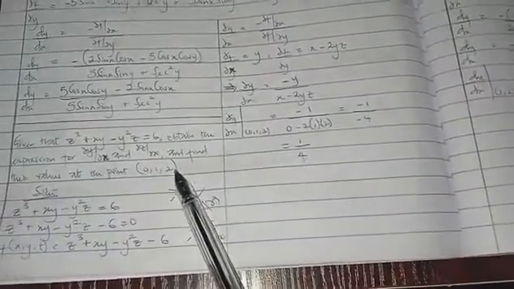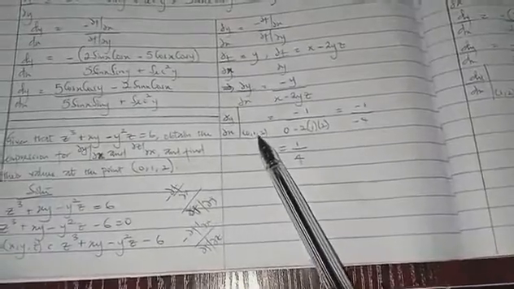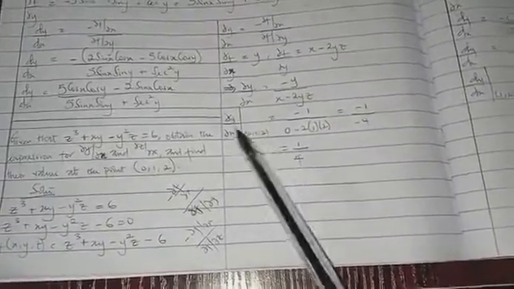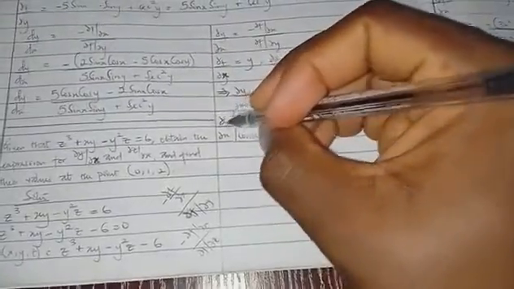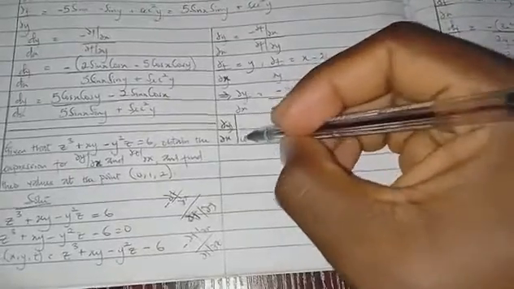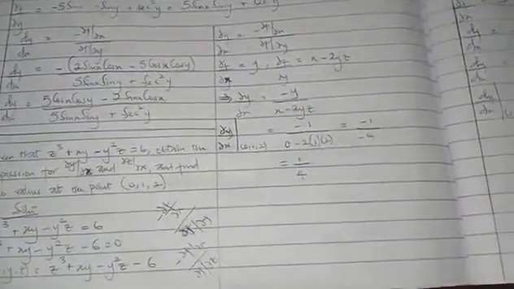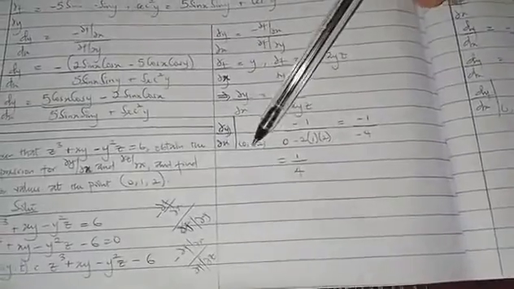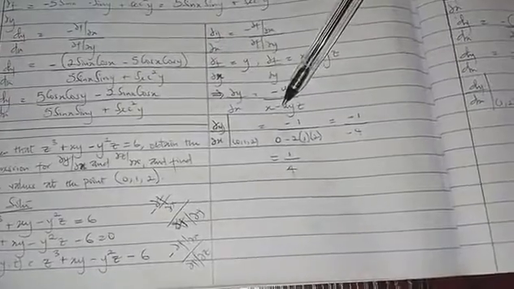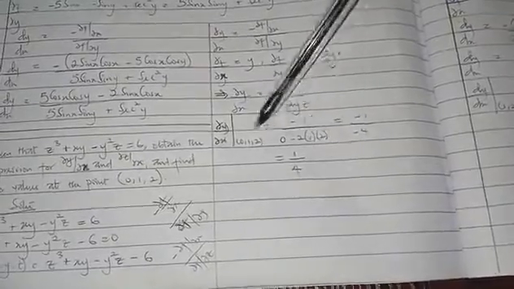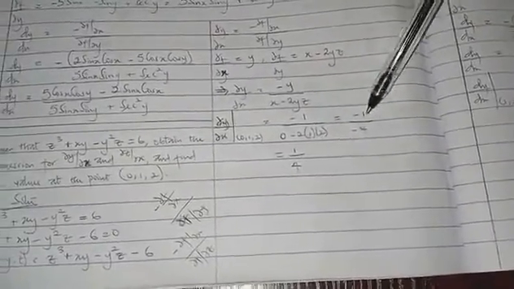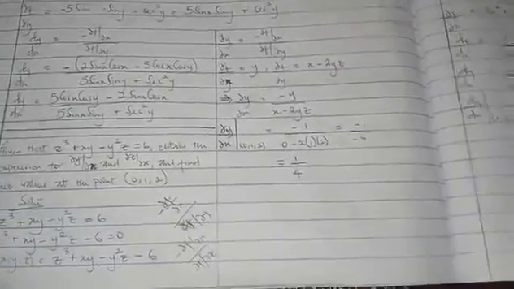Now they said find their values at the point (0, 1, 2). So partial y over partial x at (0, 1, 2), that's how we write it, is equal to: your y is 1, so you have minus 1 all over your x is 0, minus 2 times y is 1, z is 2. That is minus 1 over minus 4, which equals 1 over 4.